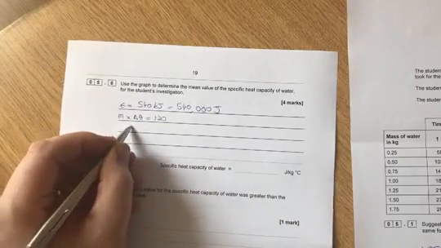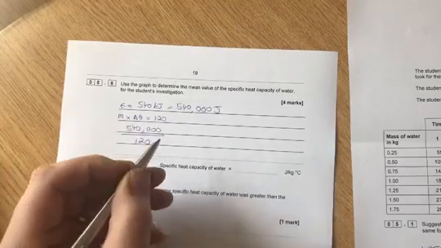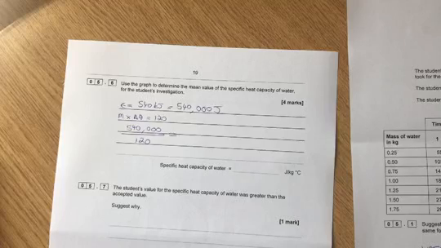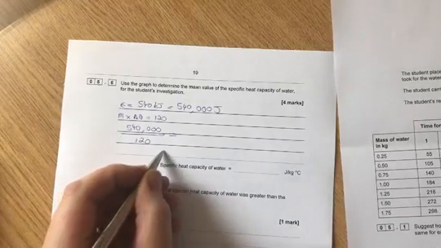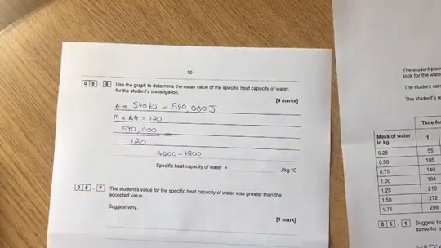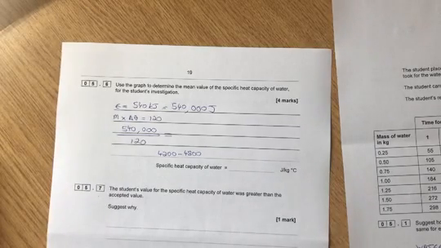So to find the gradient, 540,000 divided by 120. Put that into your calculator, and the examiner in this case would be expecting an answer somewhere between 4,200 and 4,800. So quite a leeway there. As long as your value is in there, you've done the working, you've shown the points, and you've correctly converted it, you would get all 4 marks.